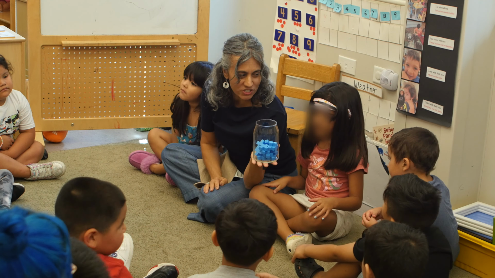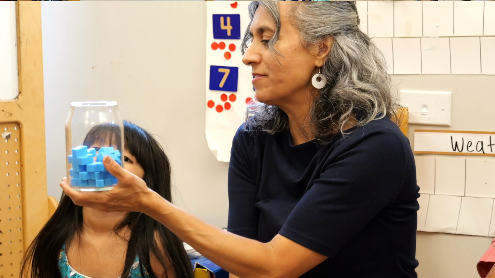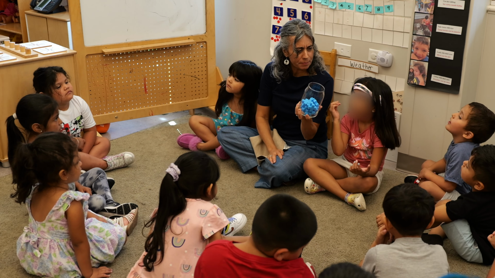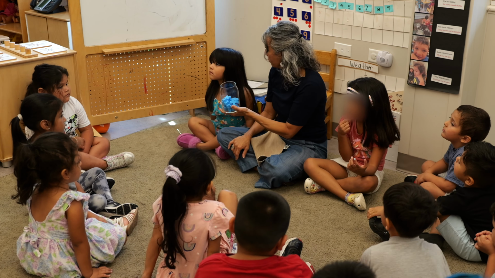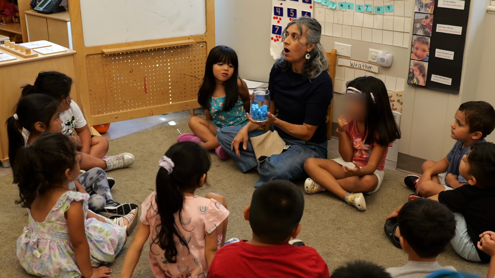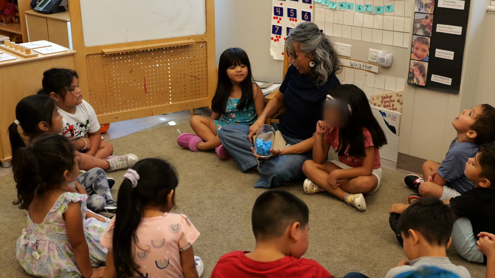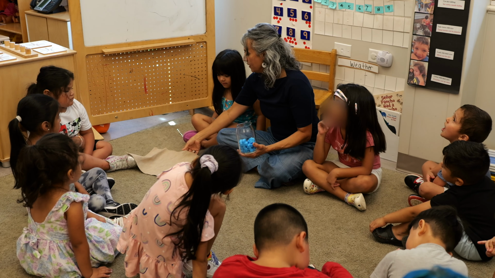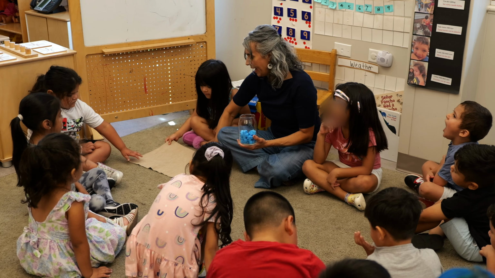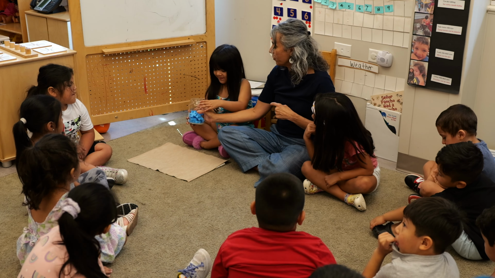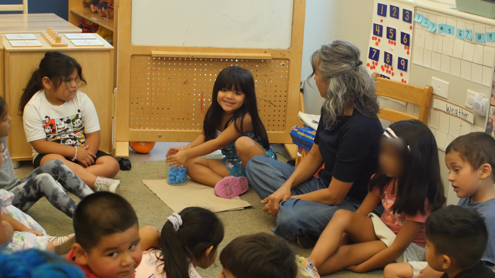This is my counting jar today, and I have something different in here today. And we have to figure out how many are in my jar. How are we going to figure that out? We have to count. Oh, what a great idea. Do you want to start counting for us? Okay, I'm going to give you our mat. And then, Alina, we're going to watch, see what she does and how she counts, and then we'll count with her when she gets ready to count.